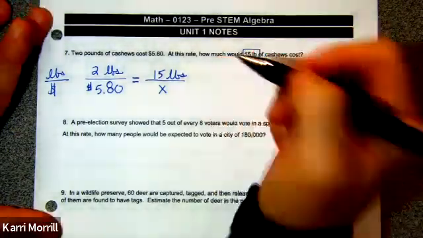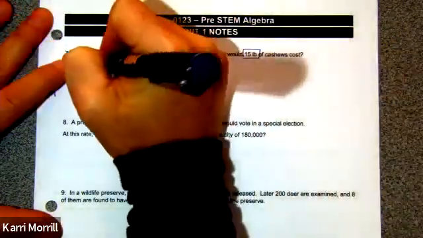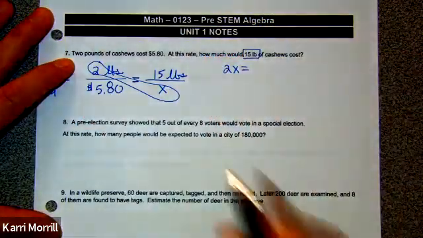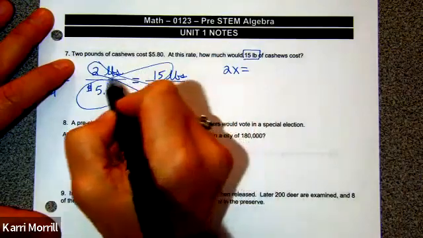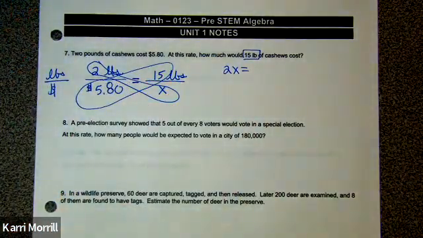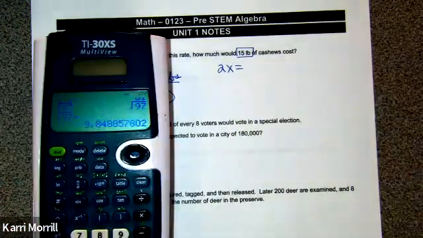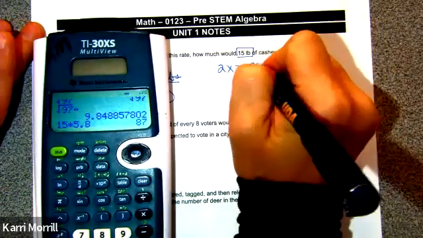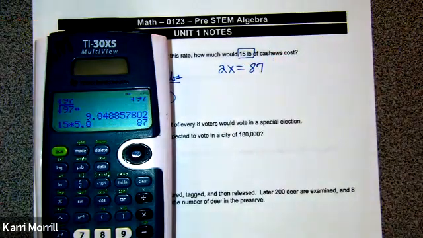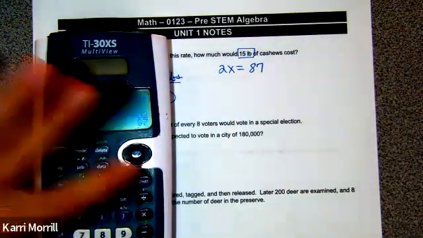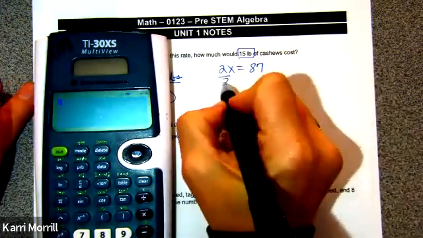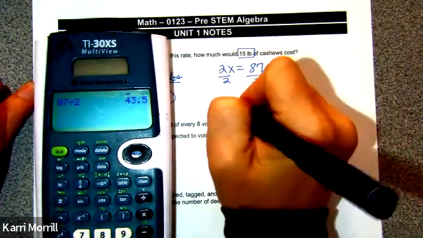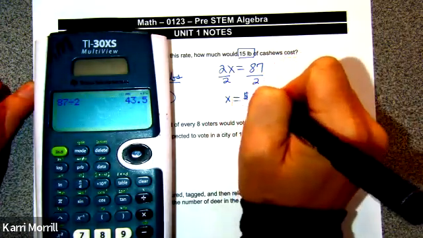Now we just cross multiply. We do our butterfly. So 2 times X is 2X, and 580 times 15. I'm going to just type it in my calculator. 15 times 580 is 87. Then we divide by 2. So 87 divided by 2 means X equals 43.50.